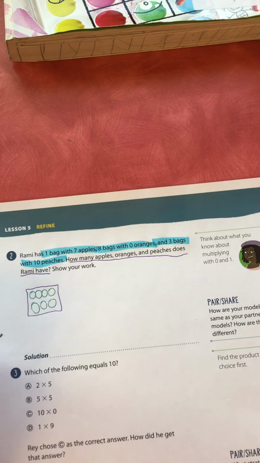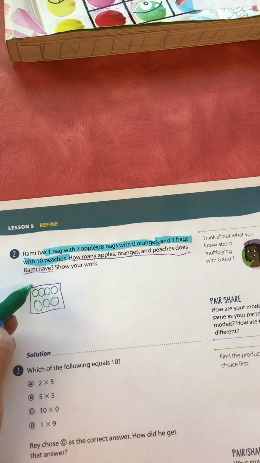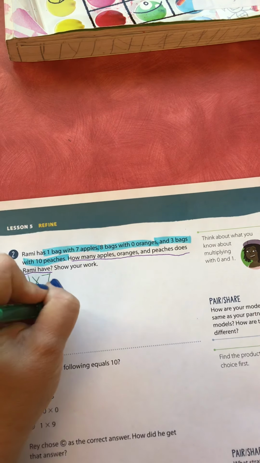Let's first show a picture of 1 bag with 7 apples in it. So here's 1 bag with 7 apples in it. 1, 2, 3, 4, 5, 6, 7. Okay, that's 1 bag with 7 apples. What multiplication problem would that show? 1 group of 7. 1 times 7.